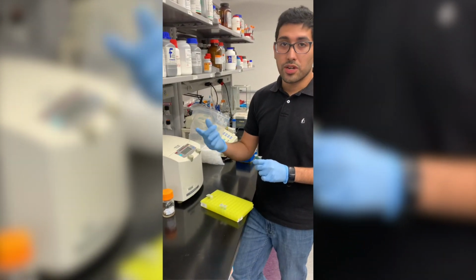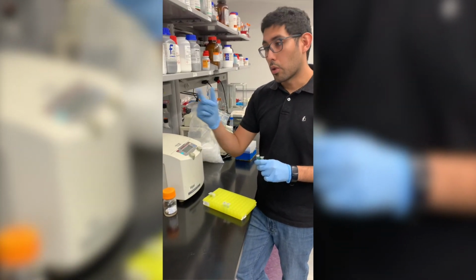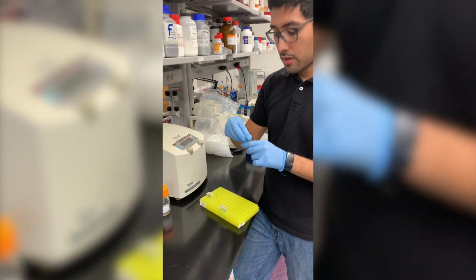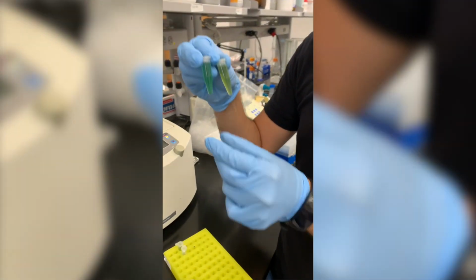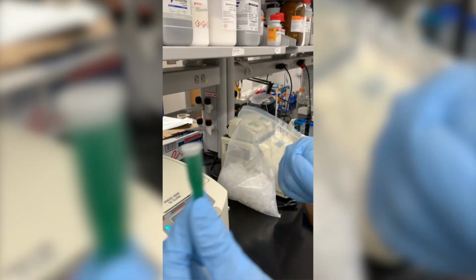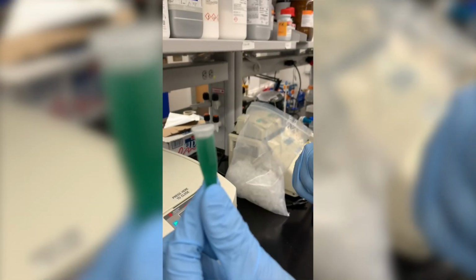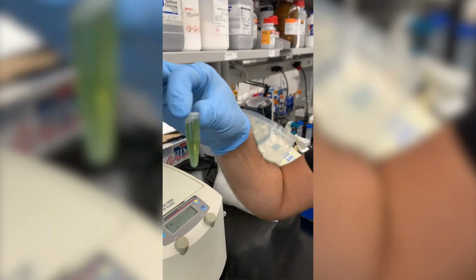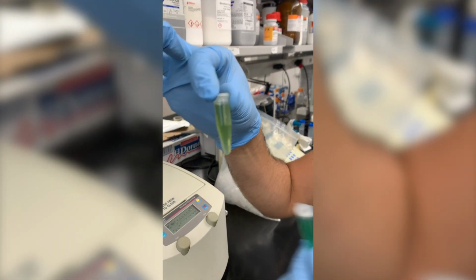So after the treatment with the sound waves or the sonication tip, we have our samples. So this one is before the treatment with sonic waves, and this one is after.